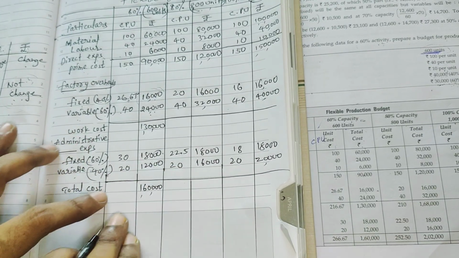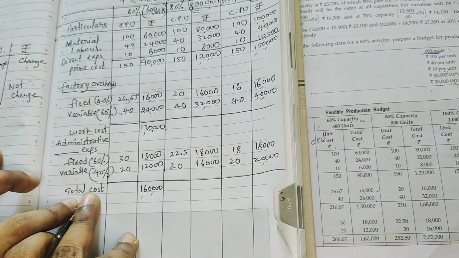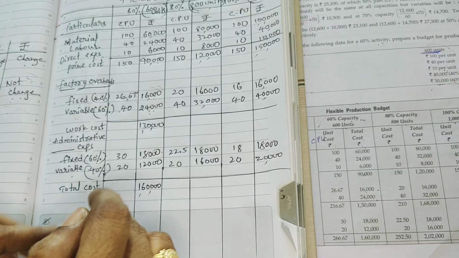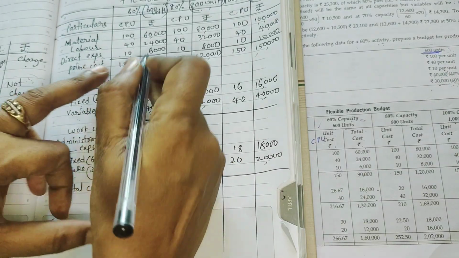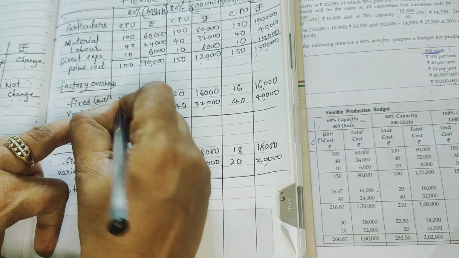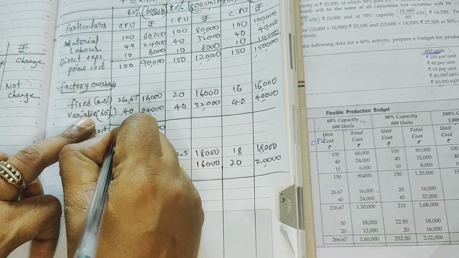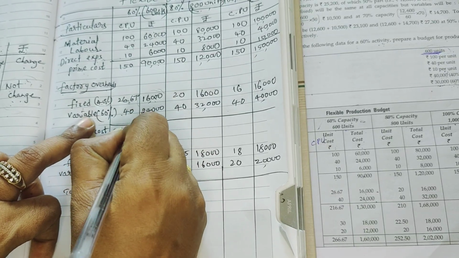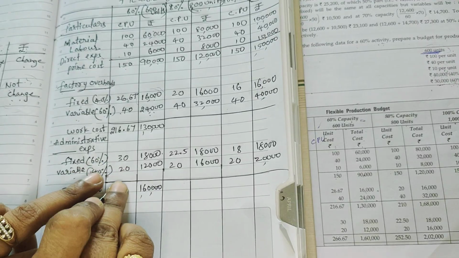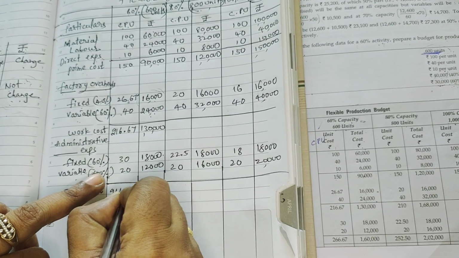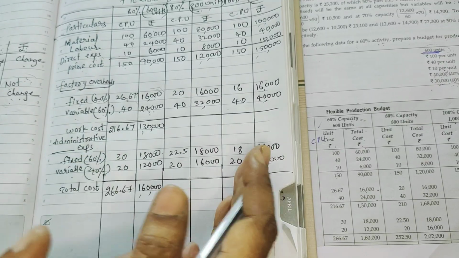So what is this 1,60,000? Total cost. In the same way, find out the total cost per unit also. 150 plus 26.67 plus 40 is 216.67, plus 30 and 20 is 266.67.